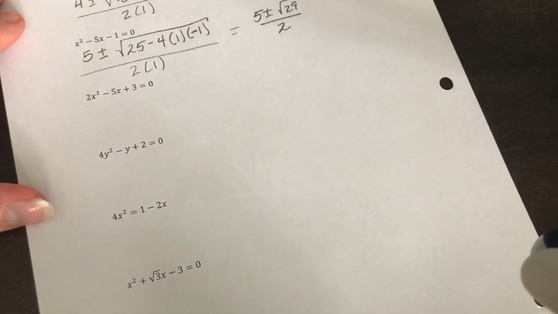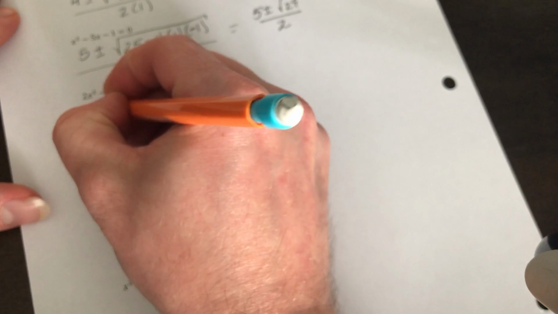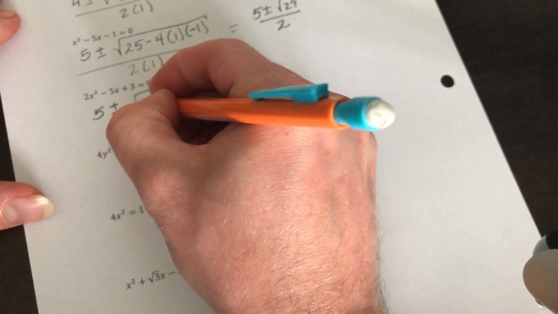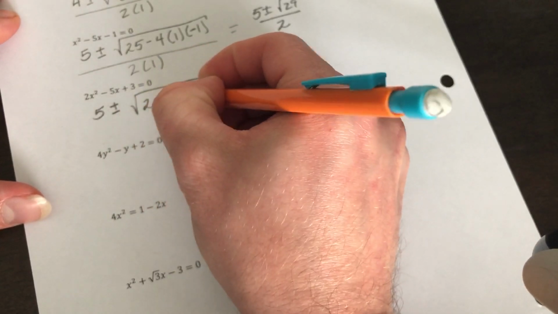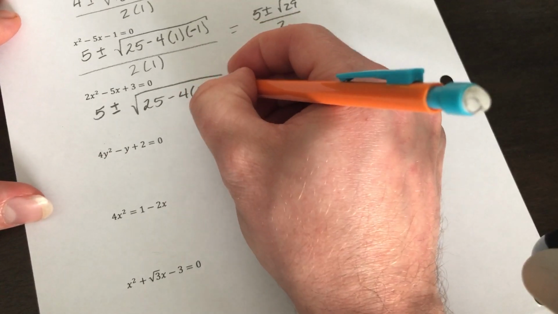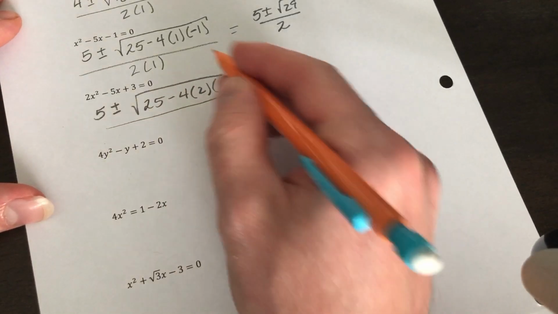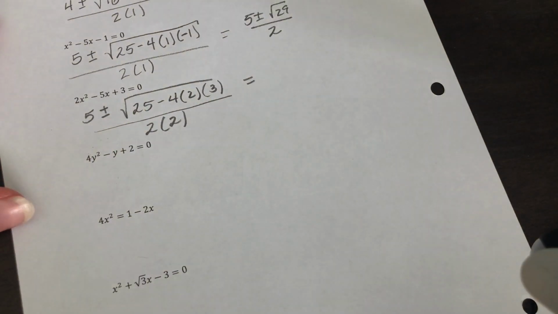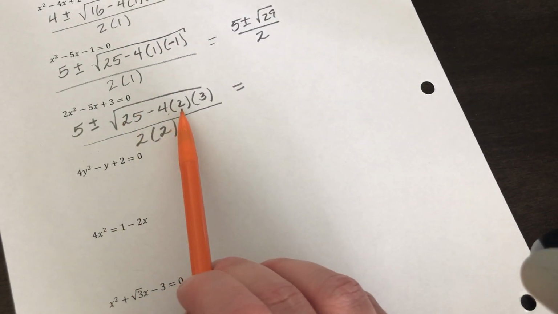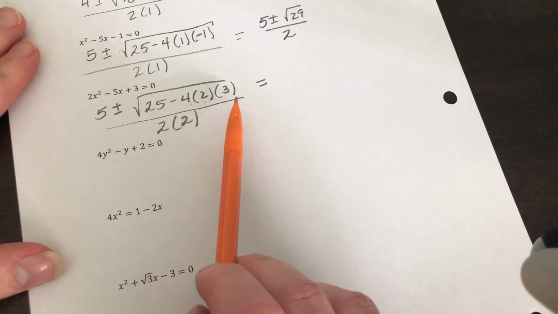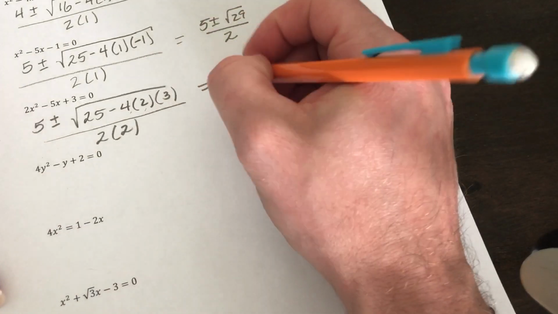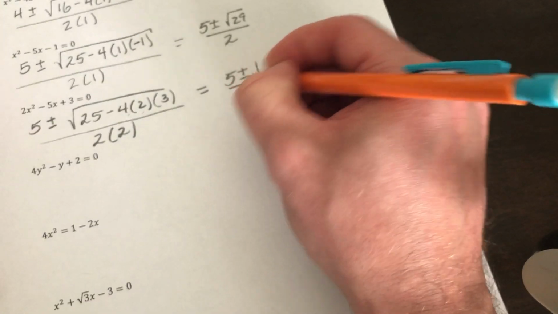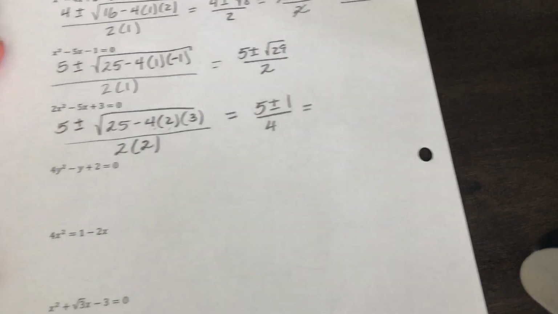Okay, next one. Opposite of b, so it's going to be 5 plus or minus the square root of negative 5 squared, which is 25, minus 4a, and your c is 3, all over 2 times 2. Okay, so 4 times 2 is 8. 8 times 3 is 24, so I get a 1. So 5 plus or minus the square root of 1, which is 1, so it's 5 plus or minus 1 over 4.